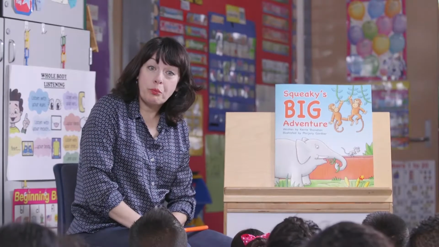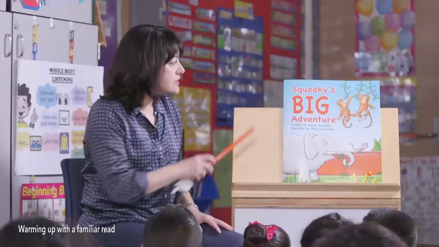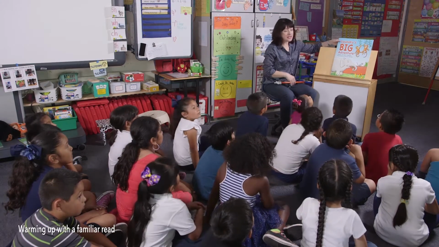So boys and girls, before we read our new book, we're going to look at the book that we read the past few days. So this is Squeaky's Big Adventure. And remember, we talked a lot about Squeaky. So I was thinking, let's go in.